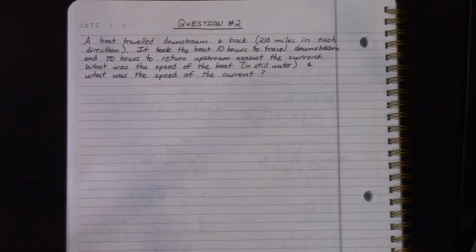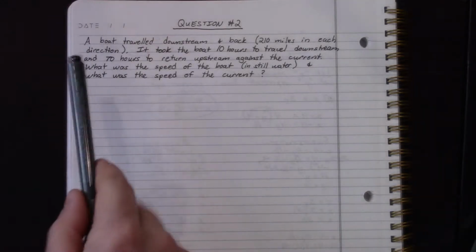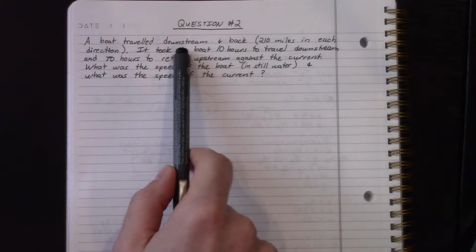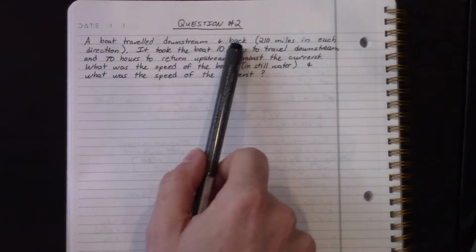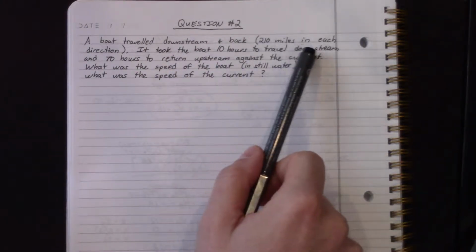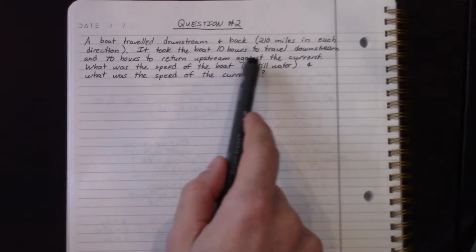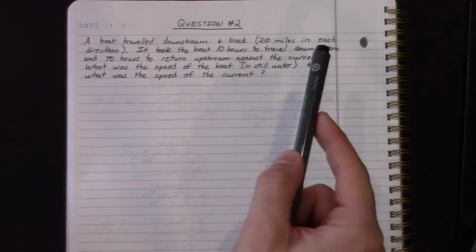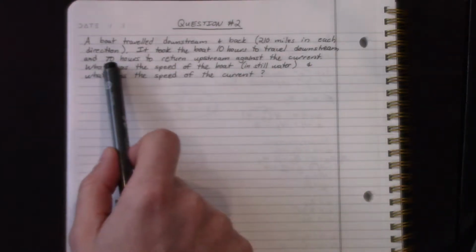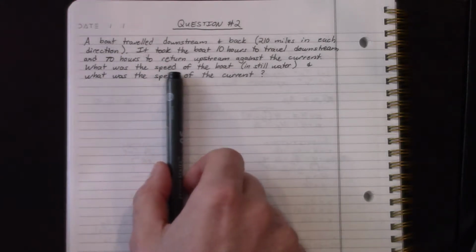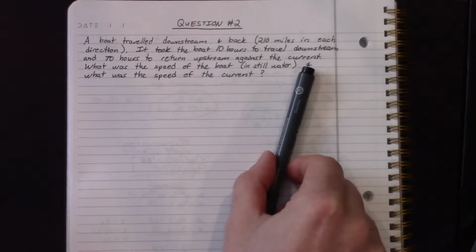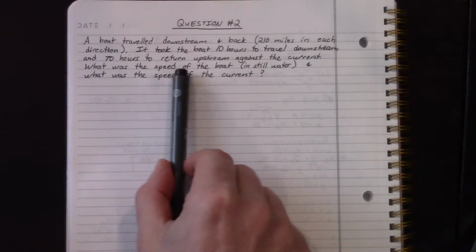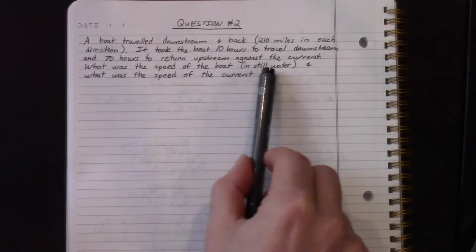Okay, so here's another question, question number 2. Let's read it. A boat traveled downstream and back, and that's 210 miles in each direction. It took the boat 10 hours to travel downstream. That means with the current. And it took the boat 70 hours to return upstream against the current. What was the speed of the boat in still water?